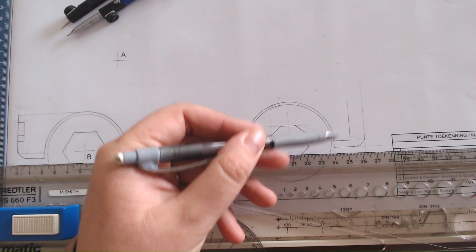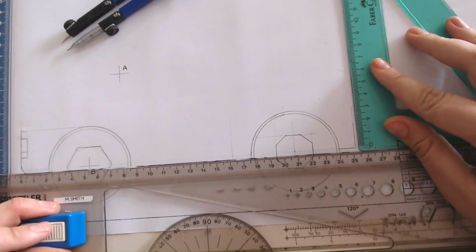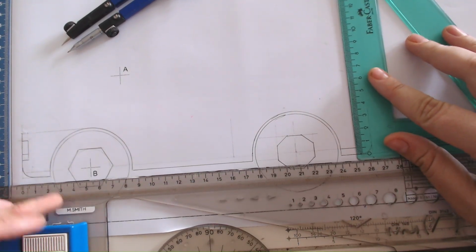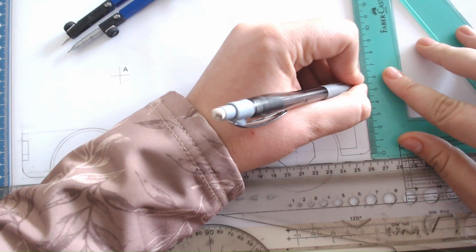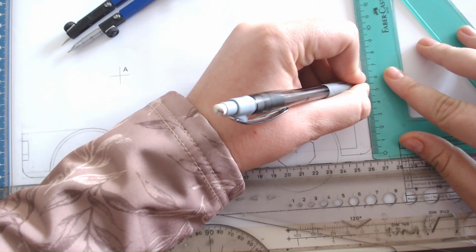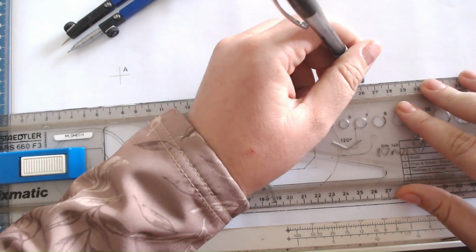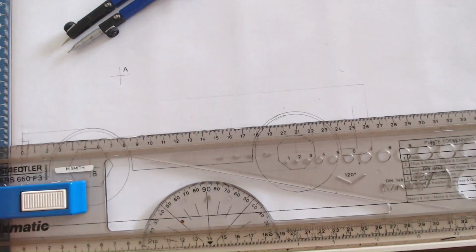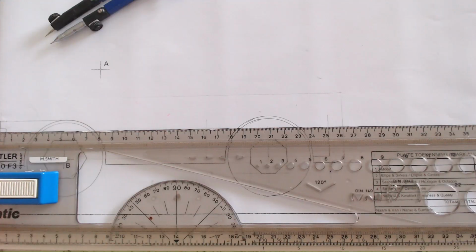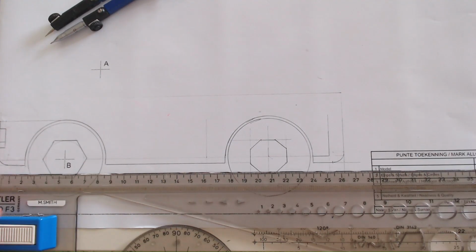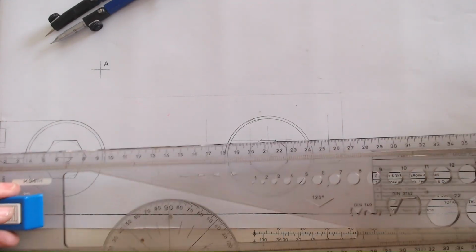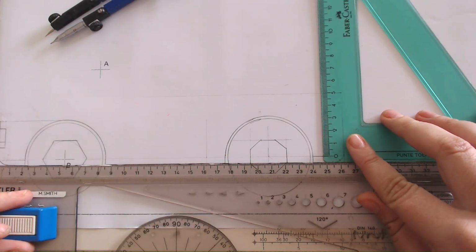Van hier af boontoe 55. Dan van hier af 45, nee?